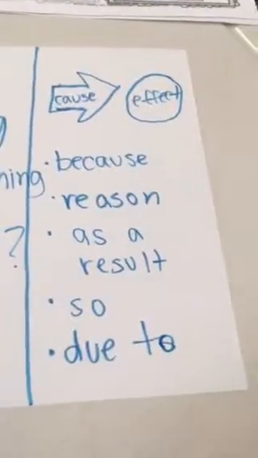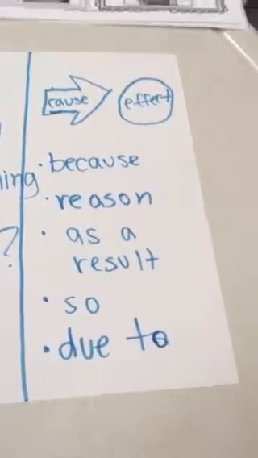So the cause, and I'm going to go over this again in a moment, the cause is why something happens, and the effect is what happens. And some signal words that we can see are because, reason, as a result, so, due to. All right. So fill in those words now. You may pause the video if you need to.